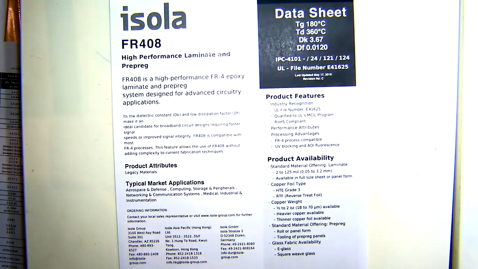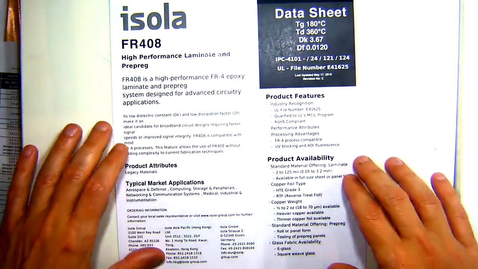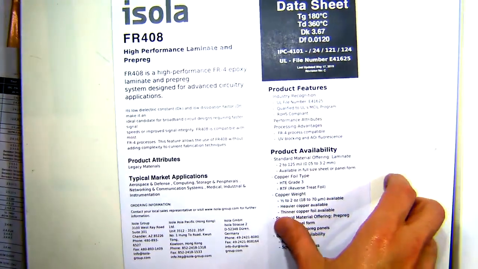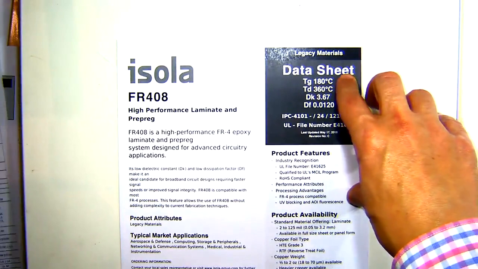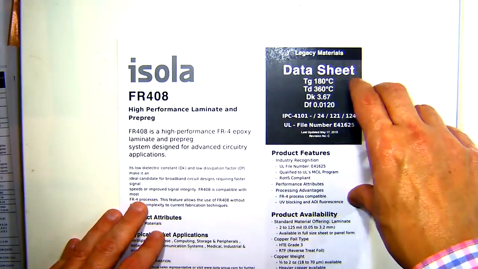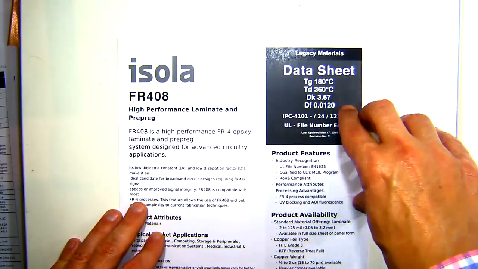Even though manufacturer A is giving you FR4 and manufacturer B is giving you FR4, they're not necessarily the same FR4, so you've got to make sure they have the same loss tangents and a whole bunch of other things. Usually the data sheet gives you what temperature it can withstand, the dielectric constant, and the loss tangent.